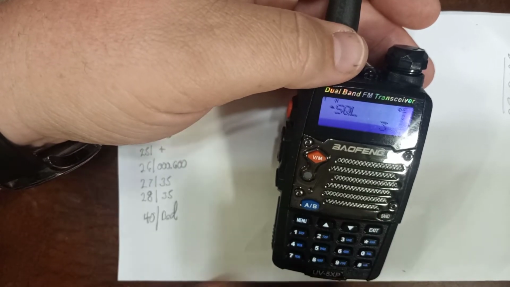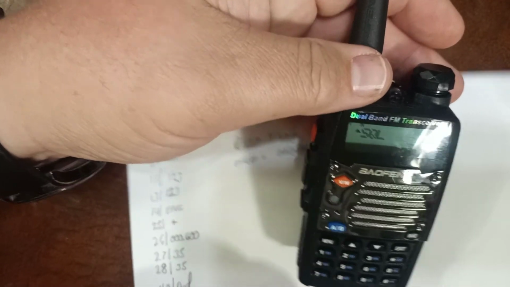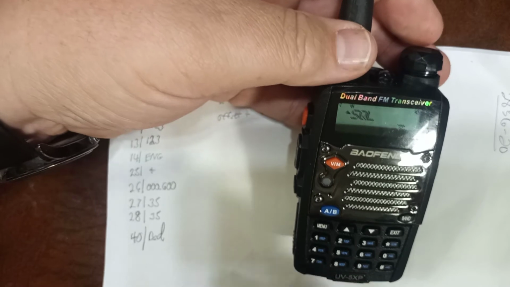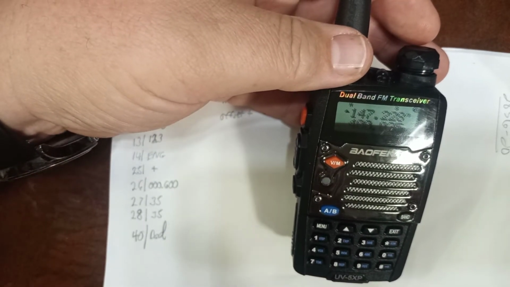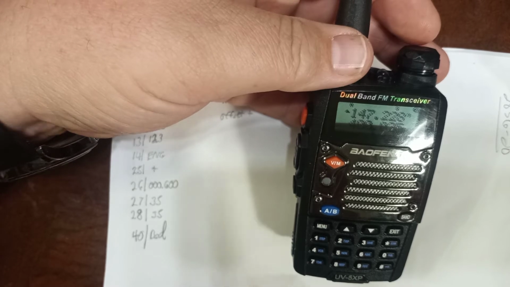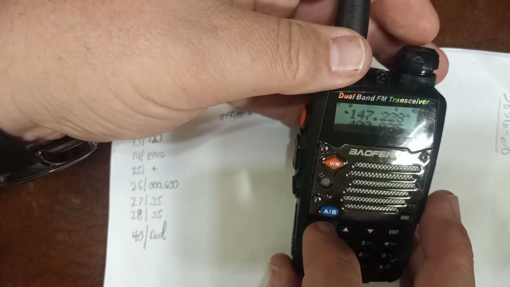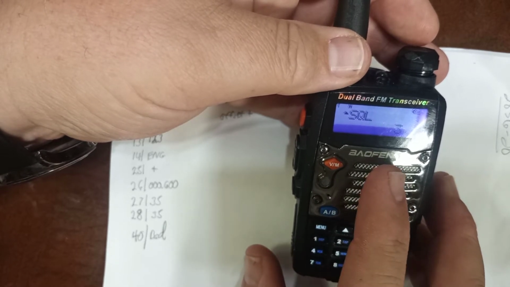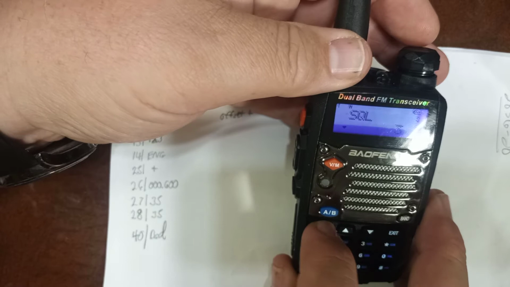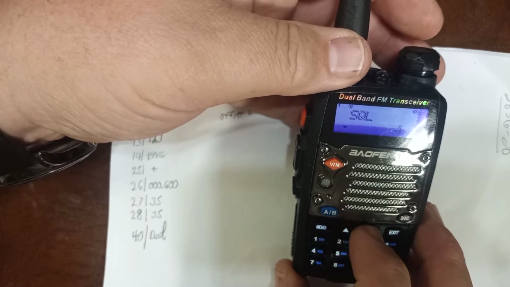Your first one is squelch. This is an important one. If you get your radio and you're sitting there playing with it, and all of a sudden there are all kinds of little clicks and clacks and squirts all day long on you, this is where you're going to take care of that. If you hit the menu button, it goes right to 0, which is squelch. Hit menu again, and now you can use the up and down arrows to adjust your squelch.